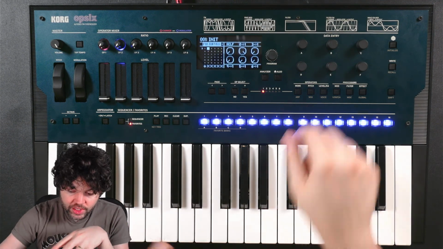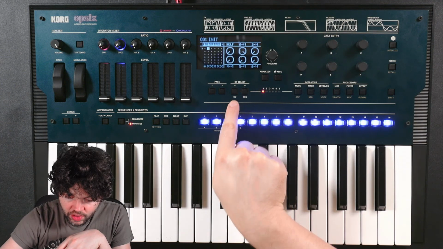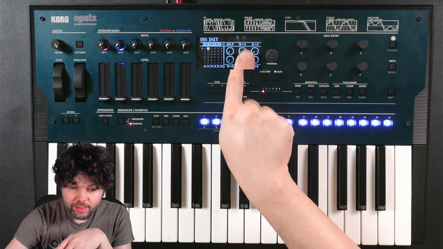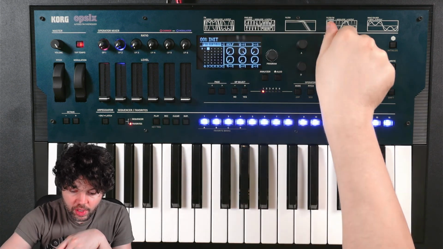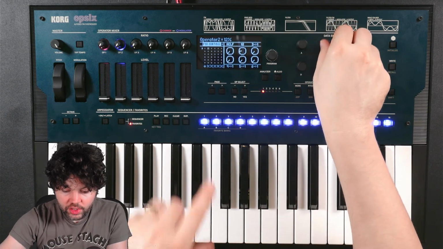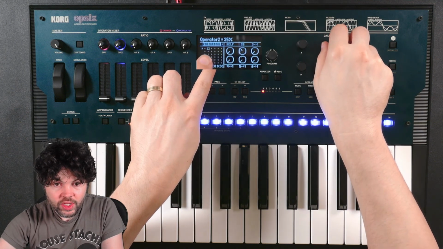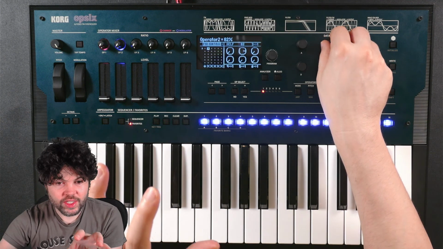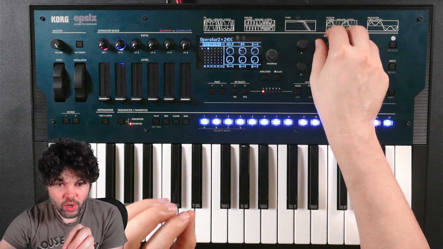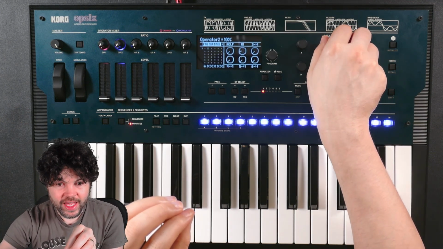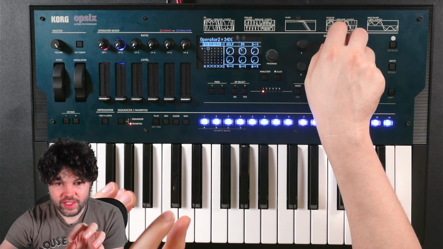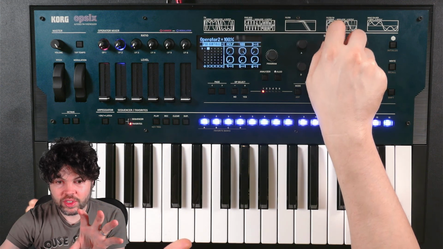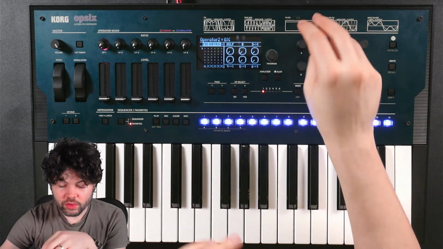So let's go back to a completely initialized state. So operator 1, this encoder represents feedback modulation of 2 to 1. So I'm going to turn that all the way down. Notice as I adjust it, the figure changes here. What happens is it draws a box at a certain size, and then that gets filled in, first in outline, then in solid, then a bigger box. So let's turn that all the way down.